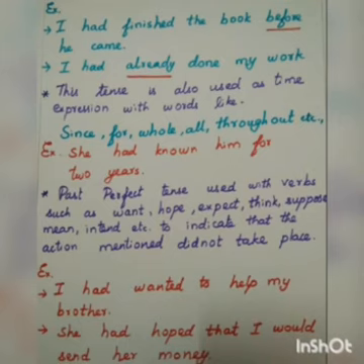Here it is showing wanted. Will was there. Okay, but the action actually didn't take place. Understood? Come to the next sentence.